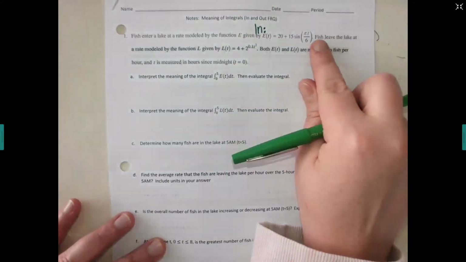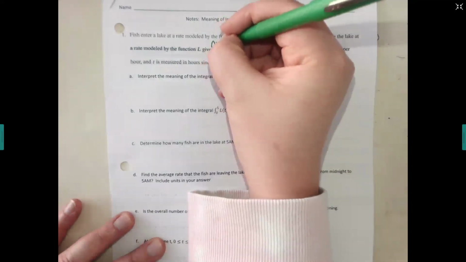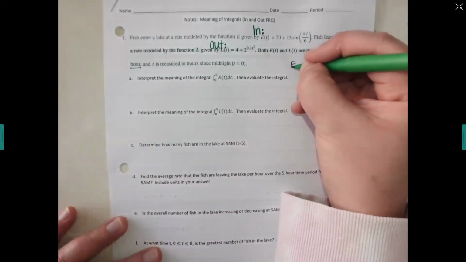Okay, and then if we could put computers away just for right now while we're doing these examples together, then you'll have time to work on whatever you need to. Fish leave the lake at a function L of t. That's my out. Now, the other thing I want to point out to you is that both of these are rates. So what that means is that you're measuring in fish per hour. So I want you to put for E and L, you're measuring in fish per hour.